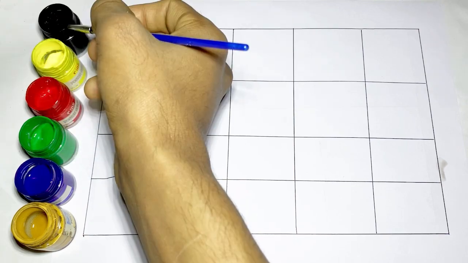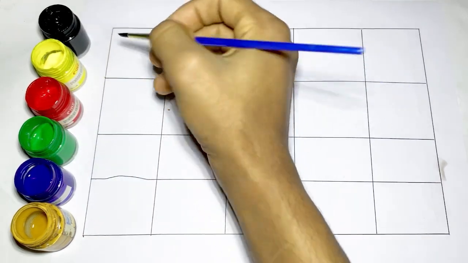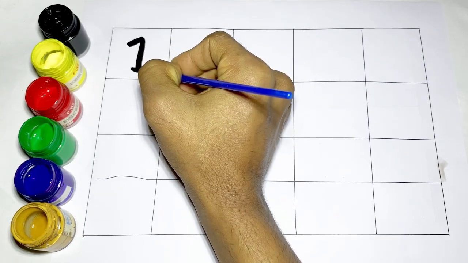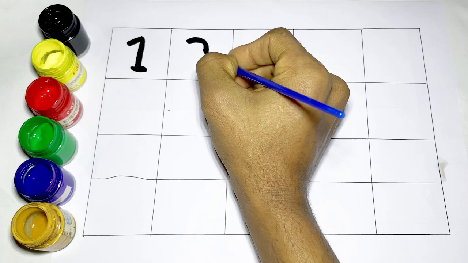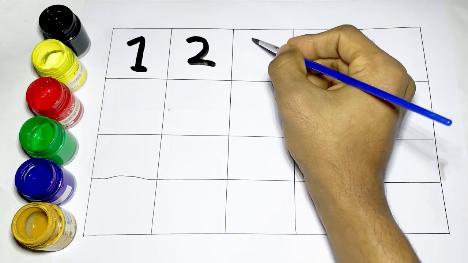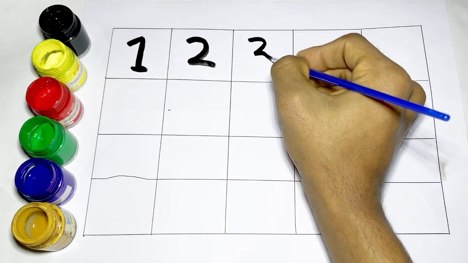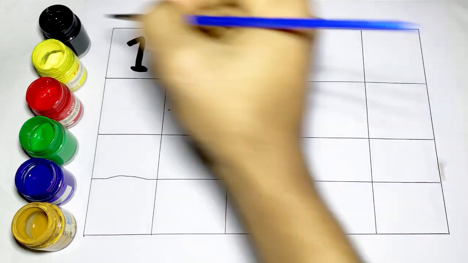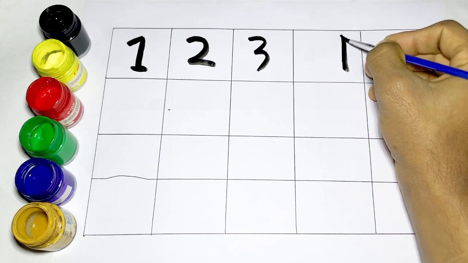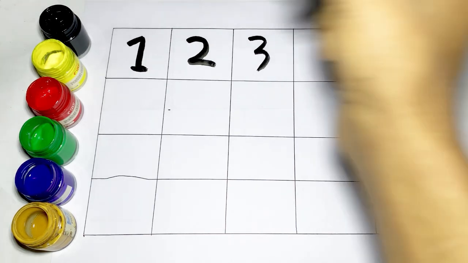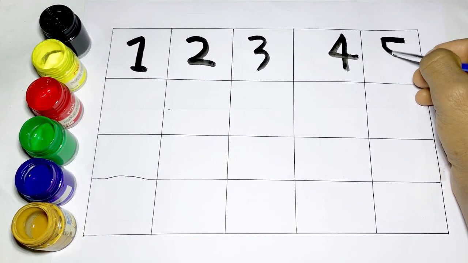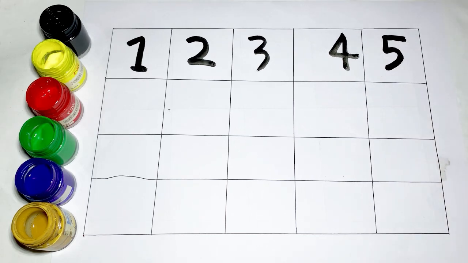Kids first draw 1. The numbers of 1 and use black color. O N E, 1. 2. T W O, 2. Kids again use black color and draw 3. T H R E E, 3. Kids now 4. The numbers of 4. F O U R, 4. Kids again use black color and draw 5. The numbers of 5. F I V E, 5.